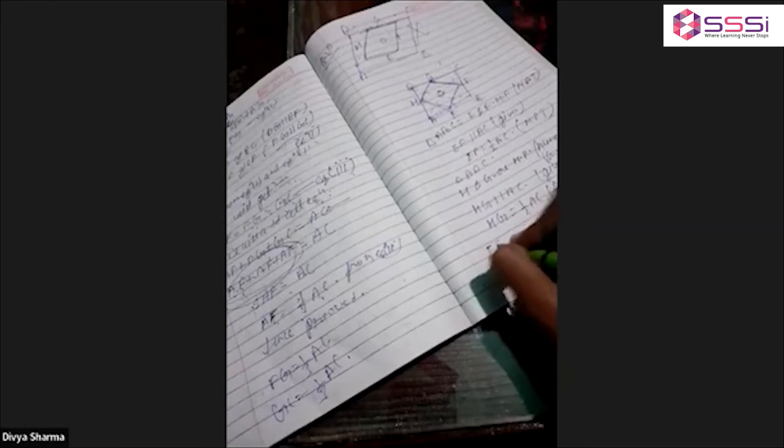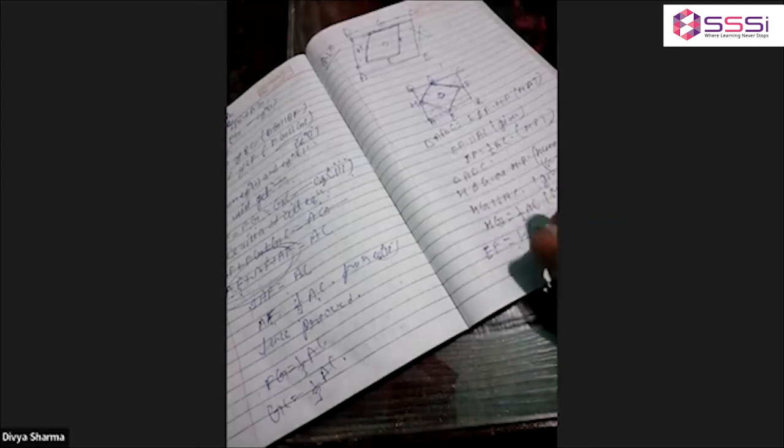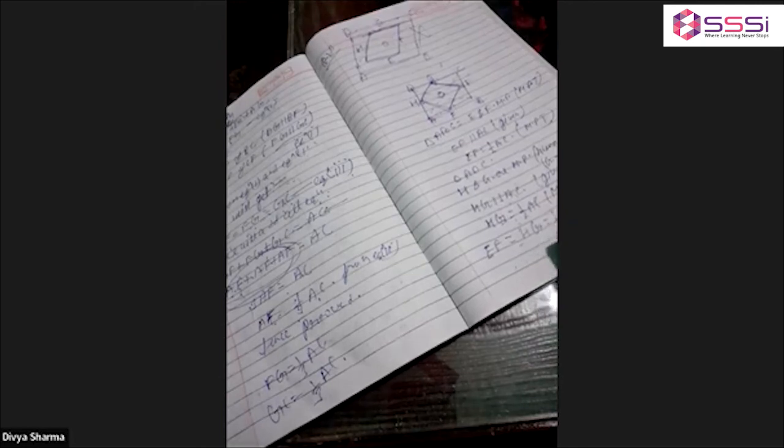Okay. Now we will let EF equal HG. EF can equal HG because we are given that EF is parallel to AC, and HG is parallel to AC. AC will cancel out, by the converse of the midpoint theorem. Now EF and HG will remain, so we can say EF is equal to HG, and that will be half of AC. We will call it equation 1.